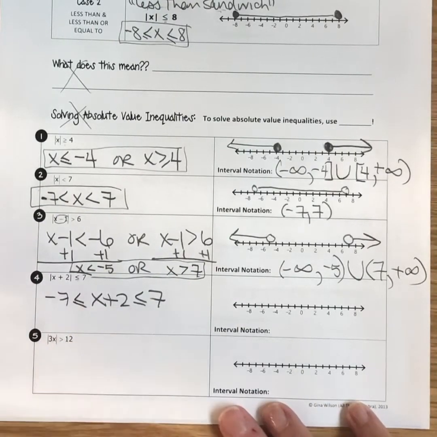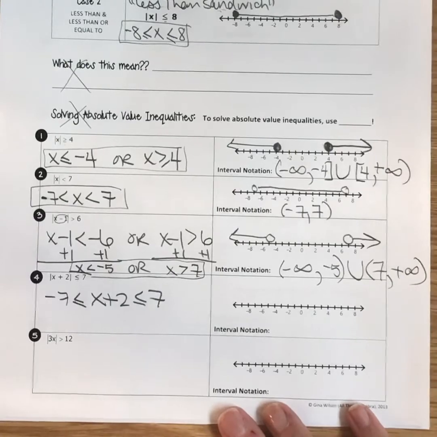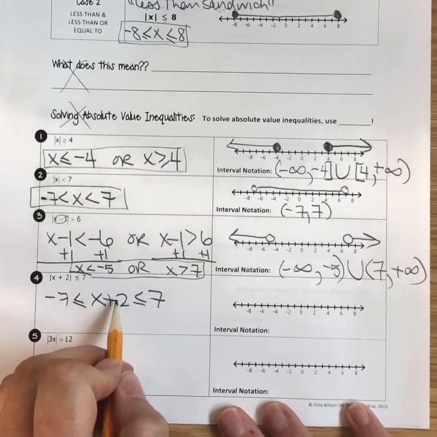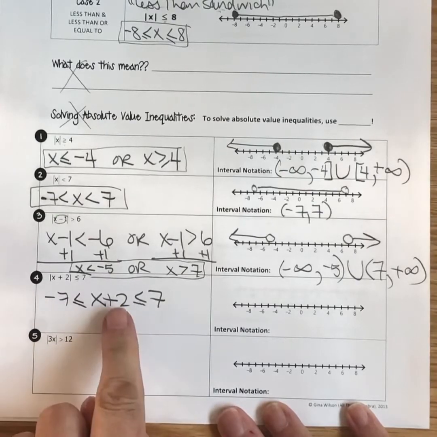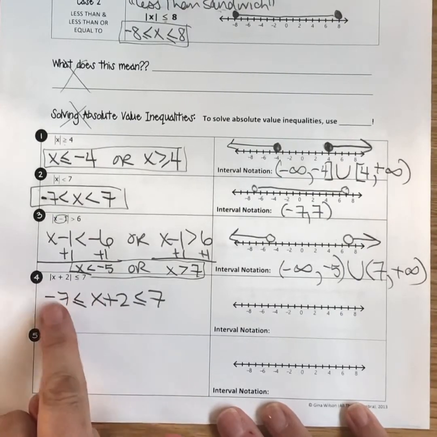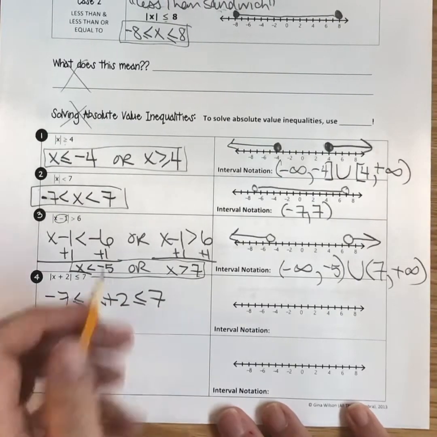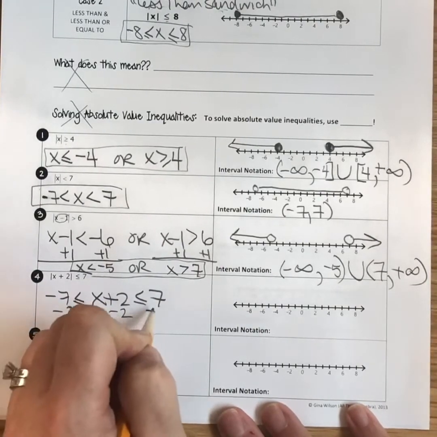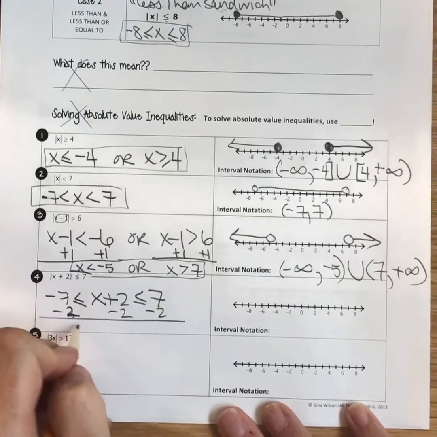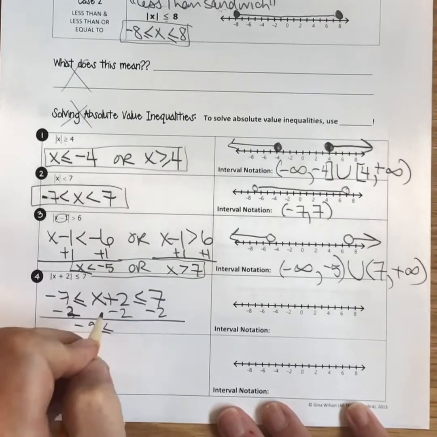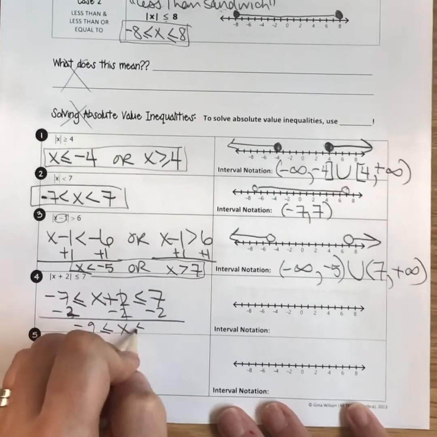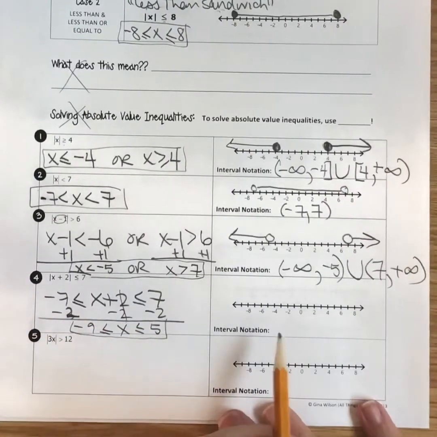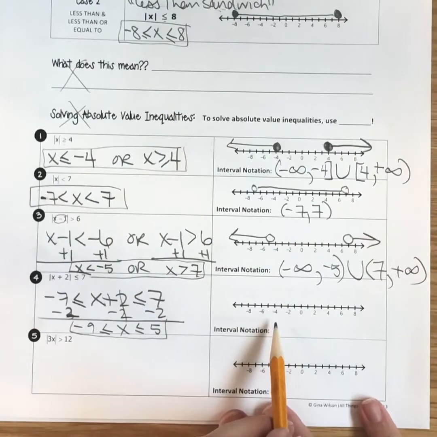Well, from what we learned in our last lesson on compound inequalities, to solve for x in the middle, we need to get rid of this plus 2, and we can't just do it on two sides. We have to do it on the left, the center, and the right. So we're going to subtract 2 on all three sides. So we get negative 9 is less than or equal to x is less than or equal to 5. And then that's our solution that we're going to graph as a less than sandwich.